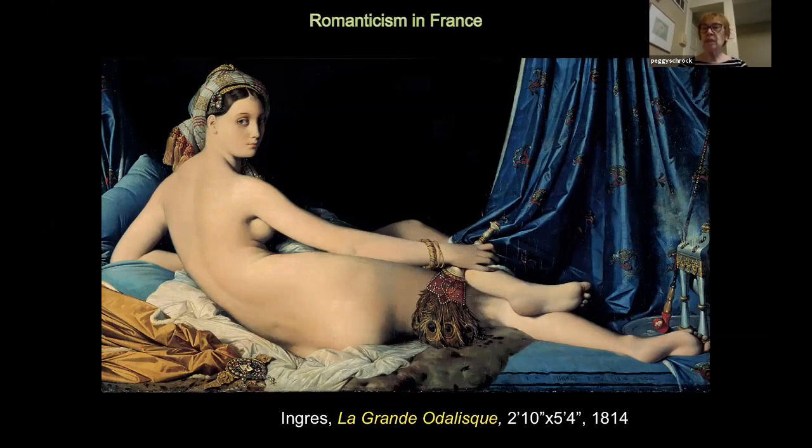One of the things he was criticized for was, look at this elongated body. Someone actually counted the vertebrae, and she has too many. And this was at the time, and there was this big article that he couldn't paint the body because he gave her too many vertebrae.